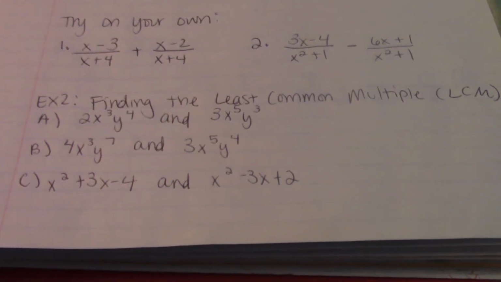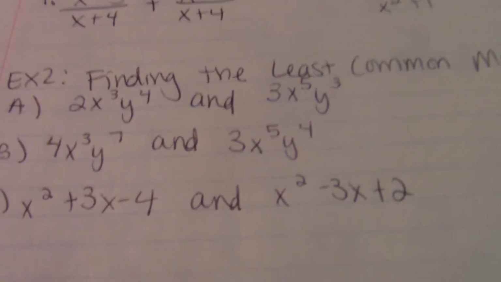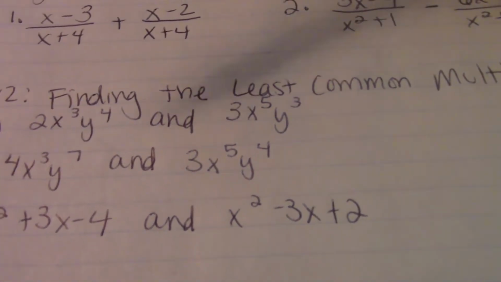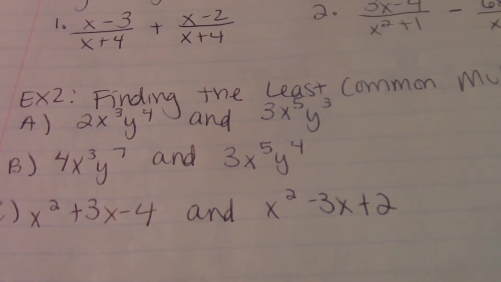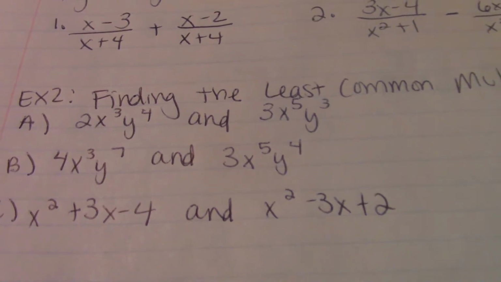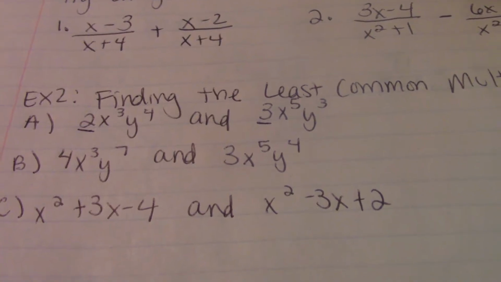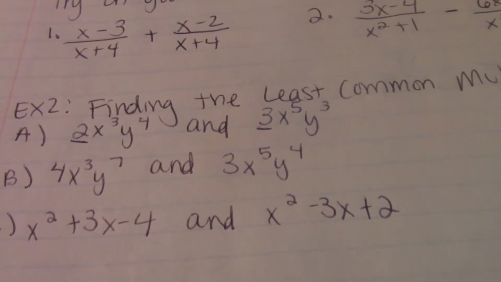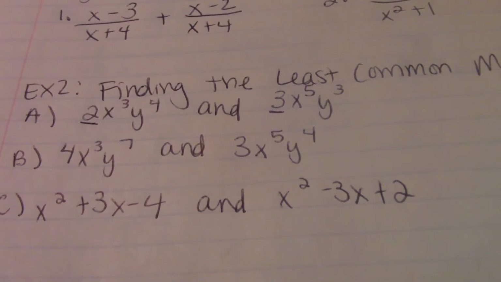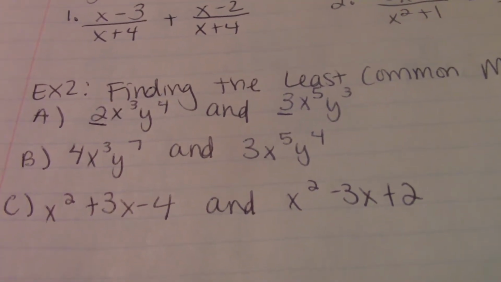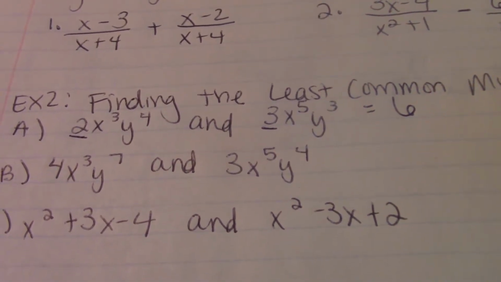Example 2, finding the least common multiple, or the LCM. When you are talking about ones that do not have multiple terms, so this is a single term here and a single term here, you need to look at your LCM of your big numbers, so of the 2 and the 3. Least common multiple. So multiples are like 2, 4, 6, 8, 10, and then 3, 6, 9, 12. So what is the first number that they both have in common is 6. So 6 is the first number they have in common.